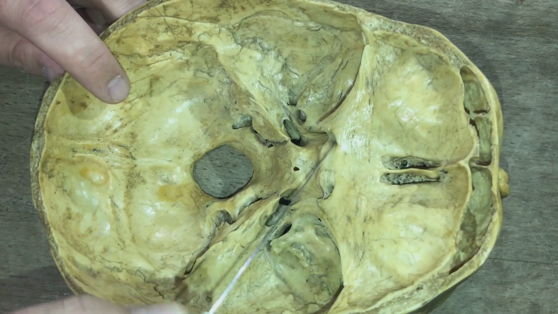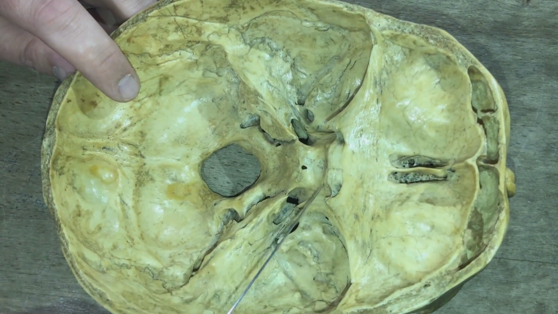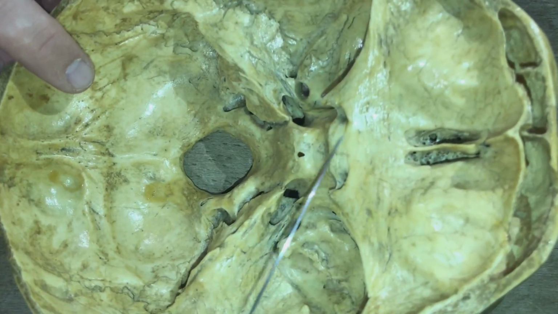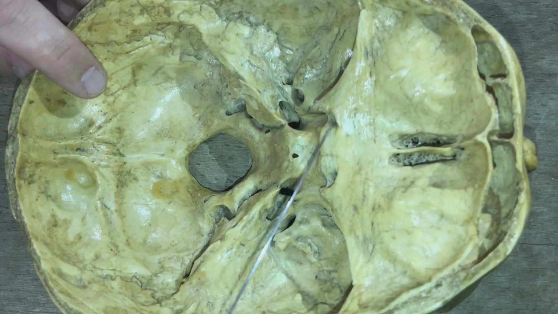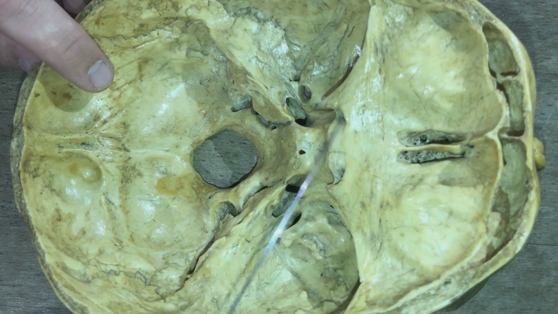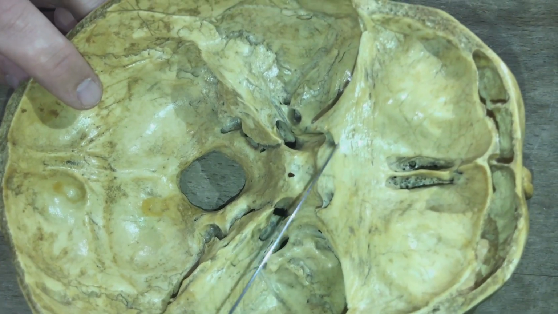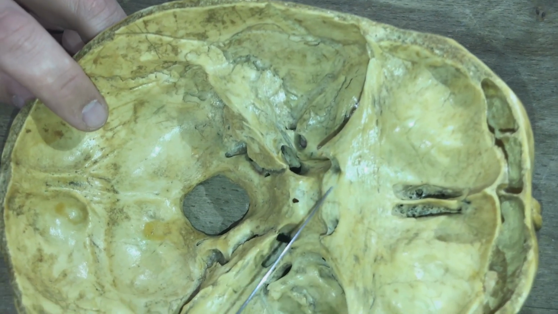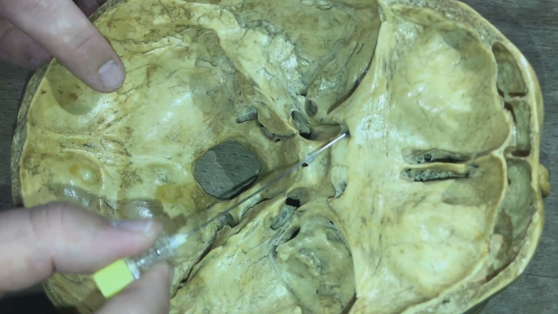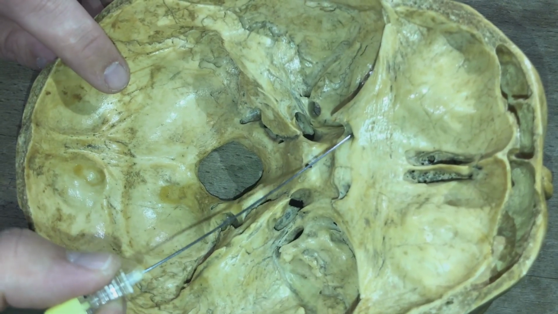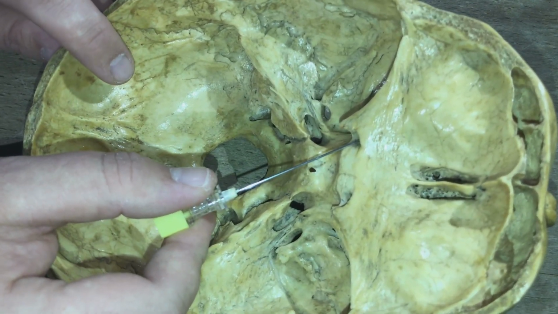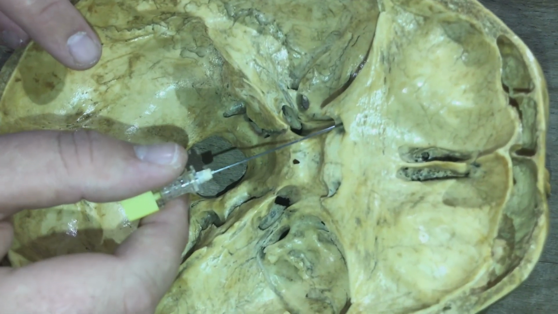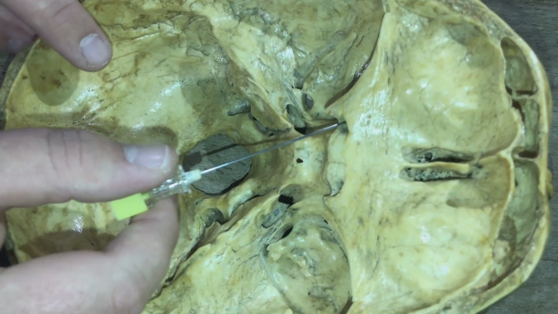As you all know, ala minor inserts on corpus ossis sphenoidalis, which is this cube-like structure here with its superior surface right here. So ala minor inserts onto this cube on its anterior superior angle via these two connections. This is the anterior root of ala minor and the posterior root of ala minor right here. And in between them, between the two roots of ala minor and the corpus ossis sphenoidalis, we will have eventually canalis opticus.